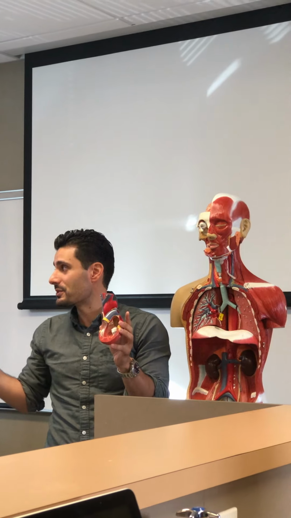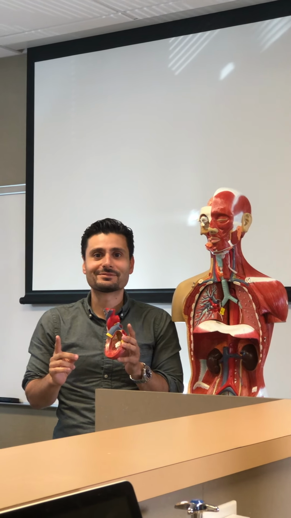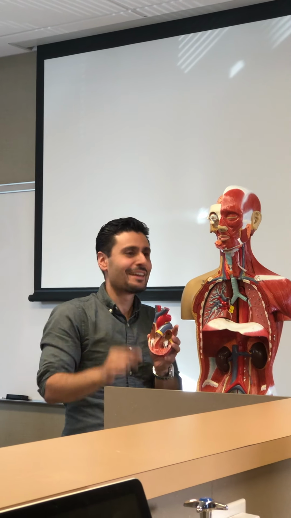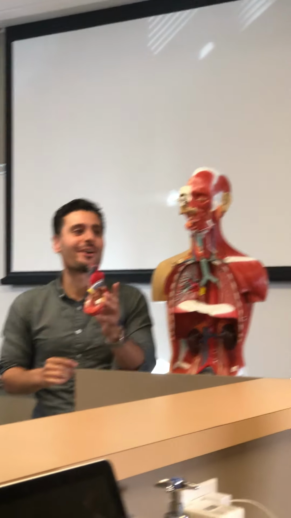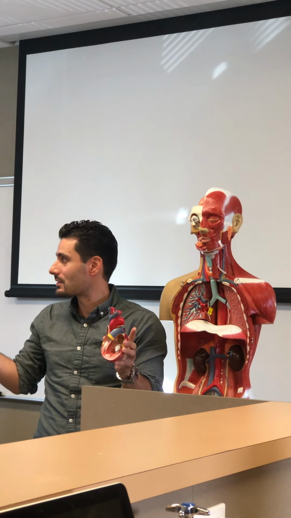This is where everybody's confused. Is it the pulmonary veins or arteries? Arteries, because it's in the heart. Pulmonary what? Arteries, right? Because the definition of an artery is what? Leads away from the heart. Away from the heart. So where's this blood going? Away from the heart. Hence, artery.